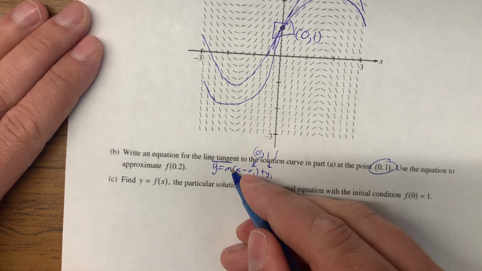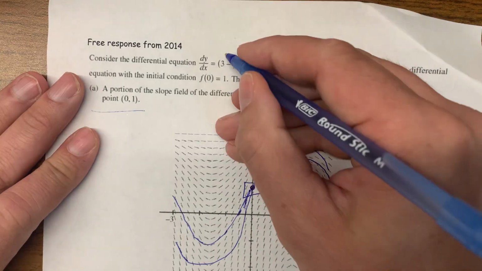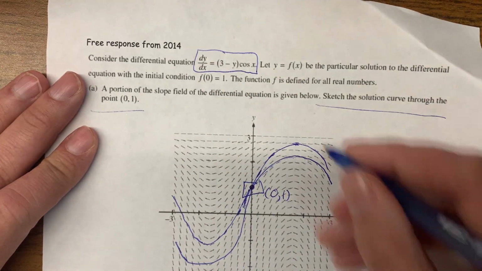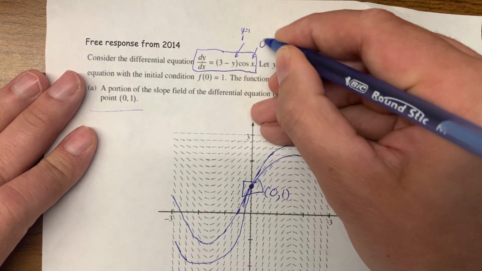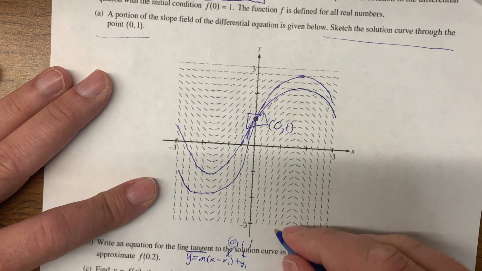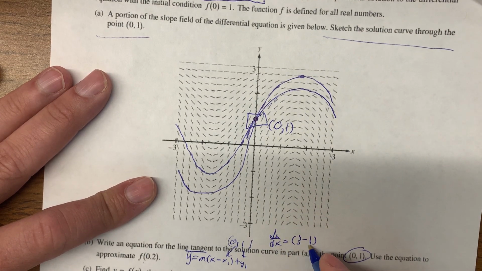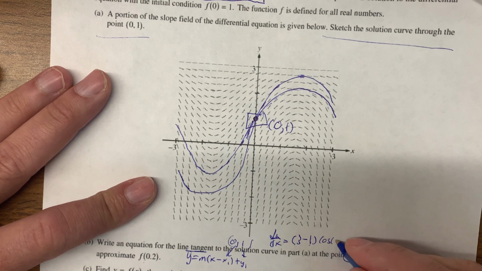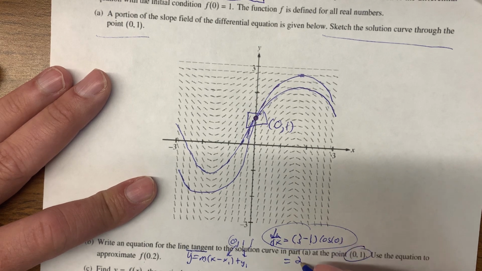And m is going to be the slope, and so we need to use the differential equation. So here's our differential equation. Going through the point, y is 1 and x is 0. So dy/dx is going to equal 3 minus 1, because that's 3 minus y, times cosine of 0. So we really want to write this. Like, you want to write dy/dx equals, you can't just write this m out of nowhere. So 2 times 1, so just 2.